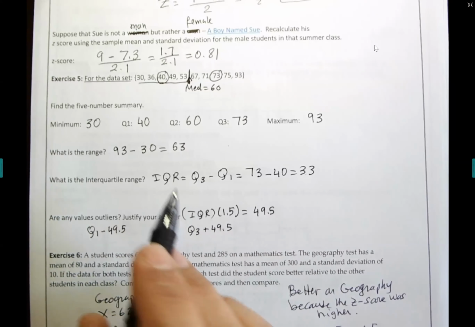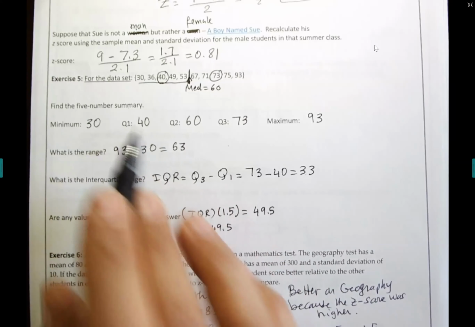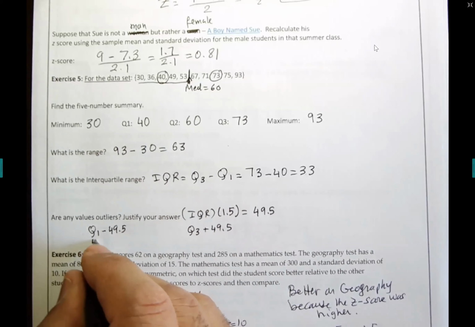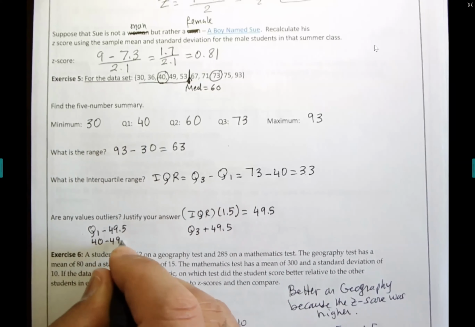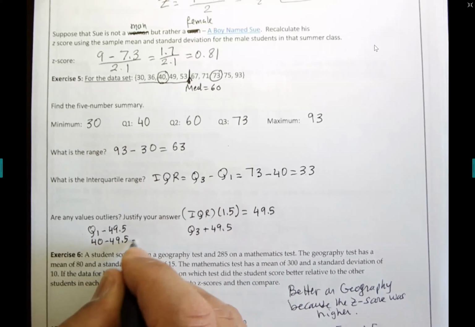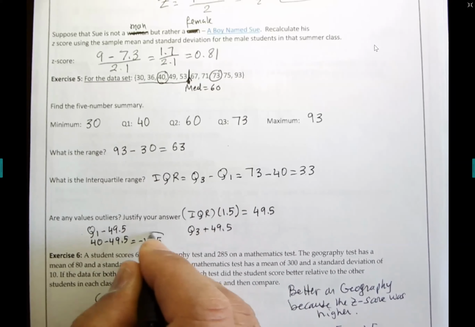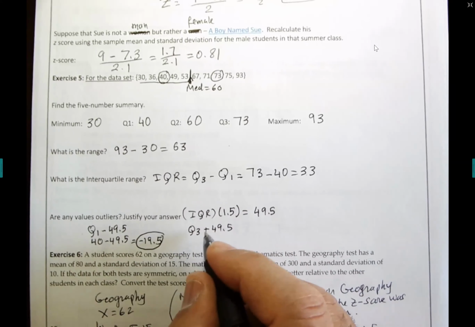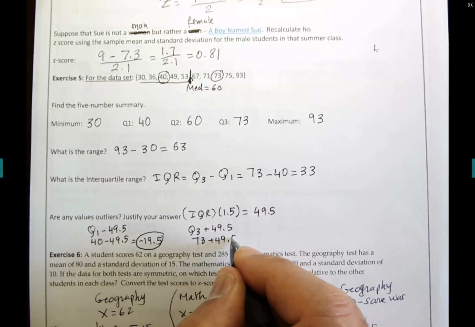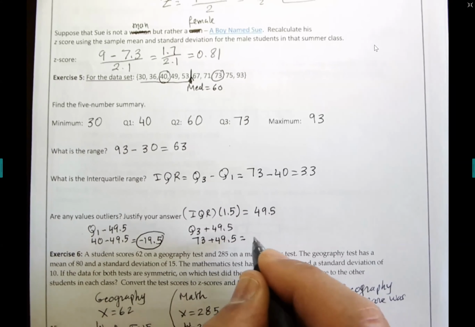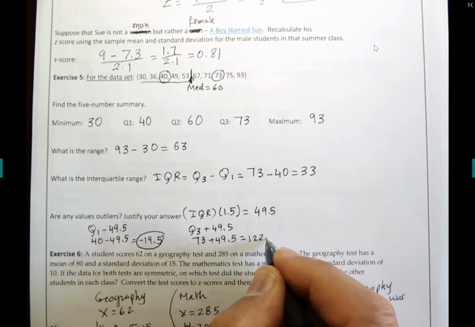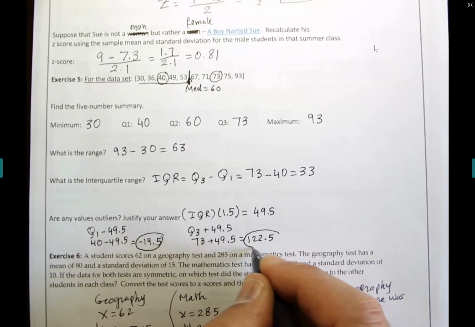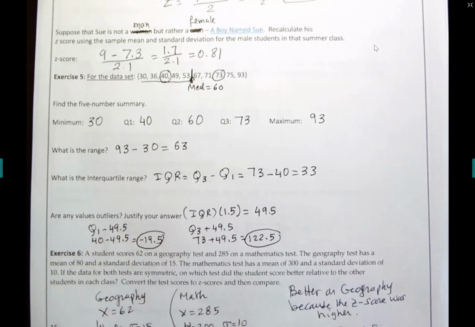Okay, what is Q1? 40 minus 49.5. I got negative 19.5. Let me circle this value. And then Q3 is 73 plus 49.5, which is 122.5. Okay, here's how you figure out if you have outliers.